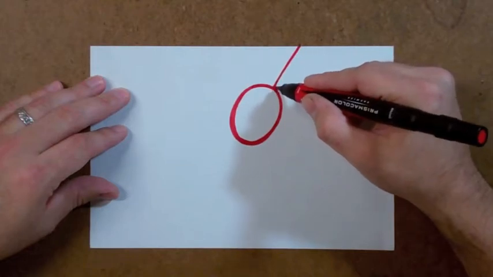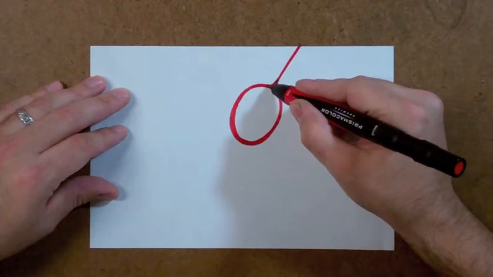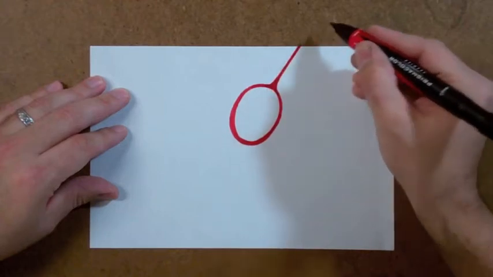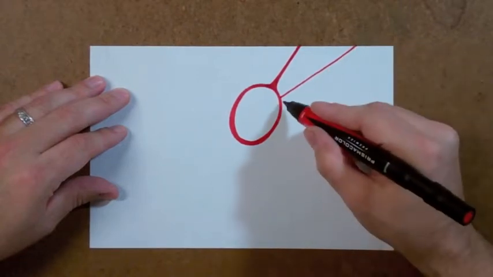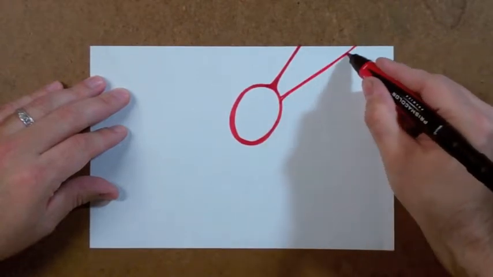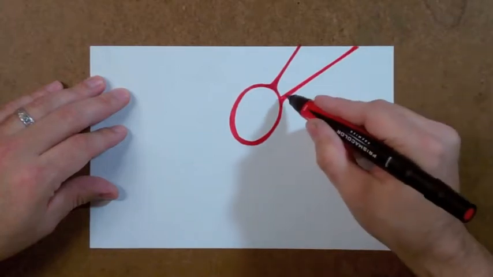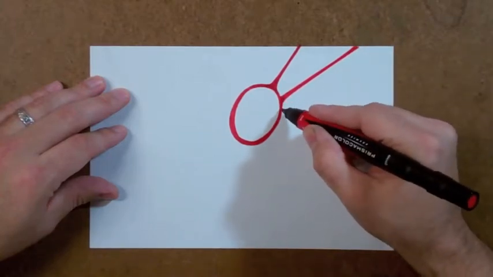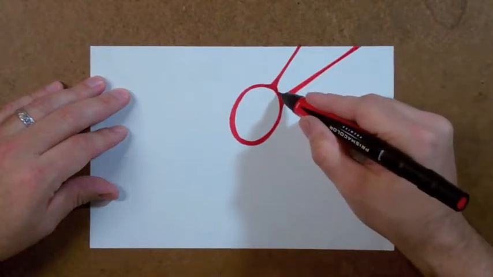And then again, my only rule is that I have no sharp corners, so I'm going to round off these corners here where the line meets the oval. And then maybe have another branch come out this way. Maybe this time I want the line to be just a little bit thicker. And I'm using a marker, but you can use any kind of material, a pen, a pencil, a marker, paint. It really doesn't matter. This works really well.